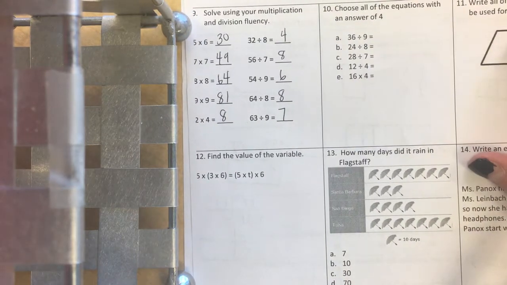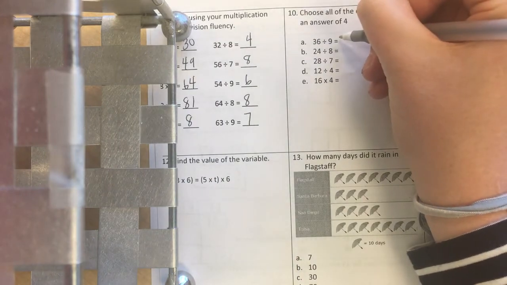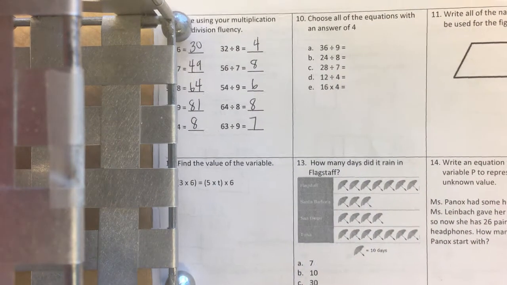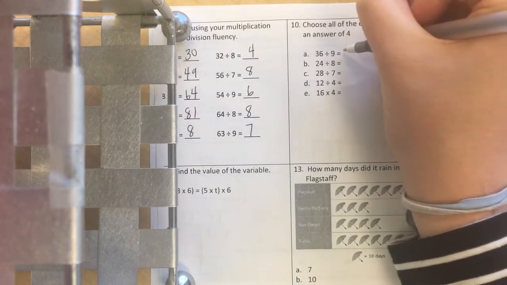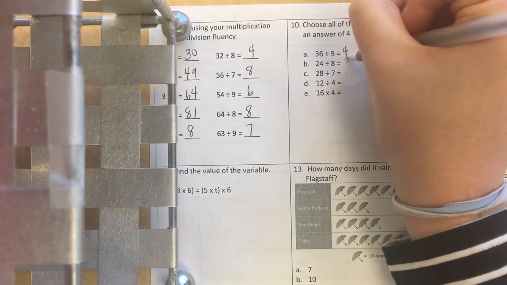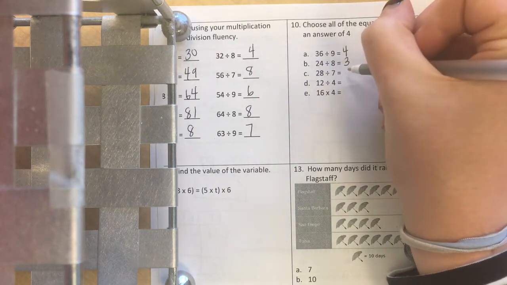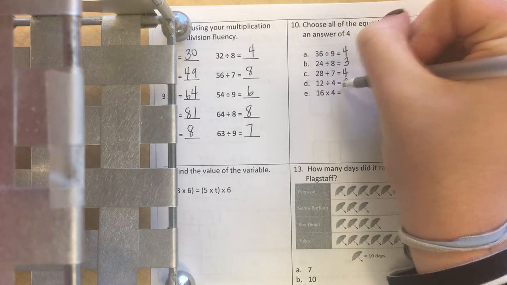Choose all of the equations with an answer of 4. You should answer each one just to double check that the answer is 4 or is not 4. So 36 divided by 9 is 4. 24 divided by 8 is 3. 20 divided by 7 is 4. 12 divided by 4 is 3.